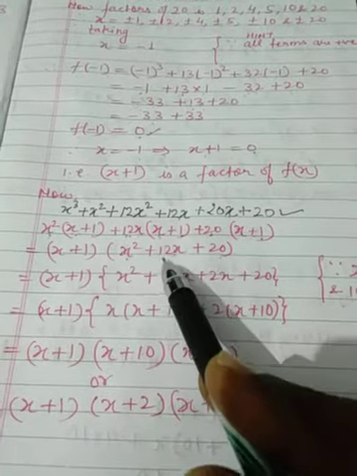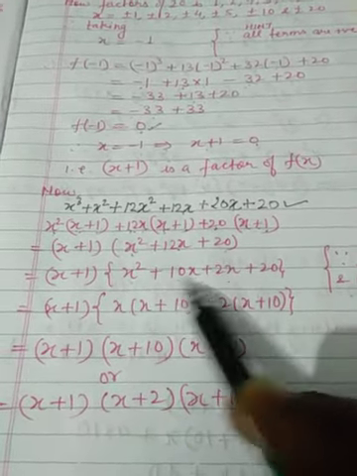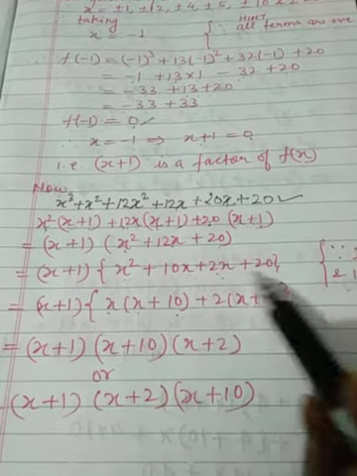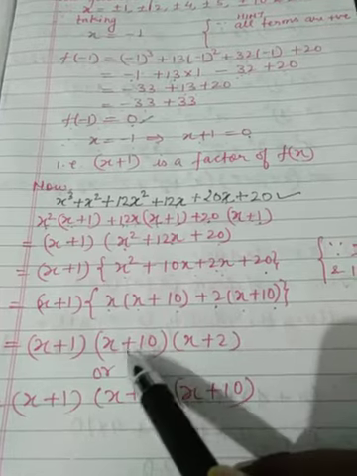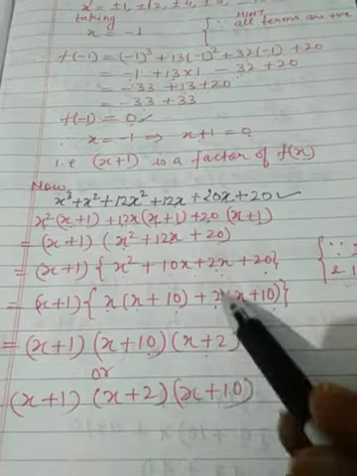So instead of 12x we can write 10x plus 2x, again taking common between these two terms. x is common, x plus 10. In the last two terms the common factor is 2, x plus 10. This is x plus 10 and the remaining terms are x plus 2.